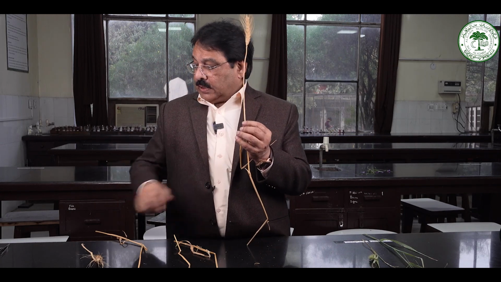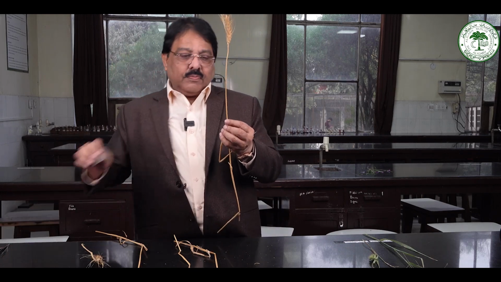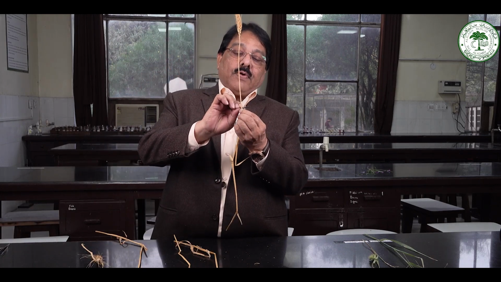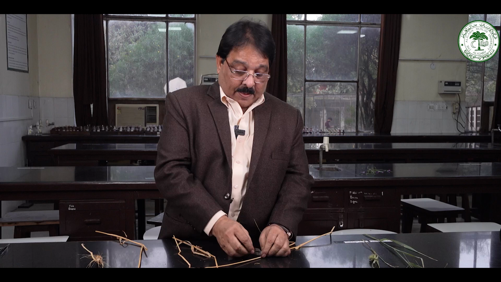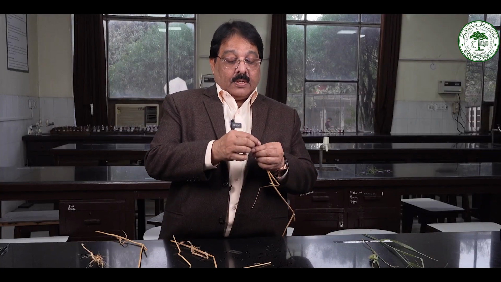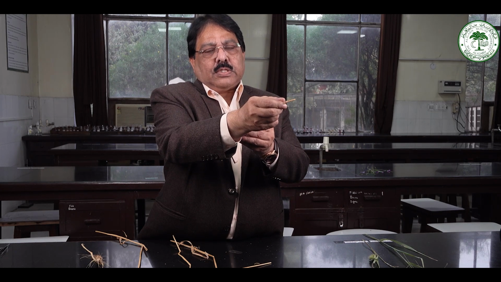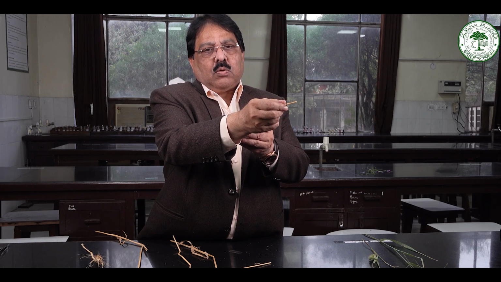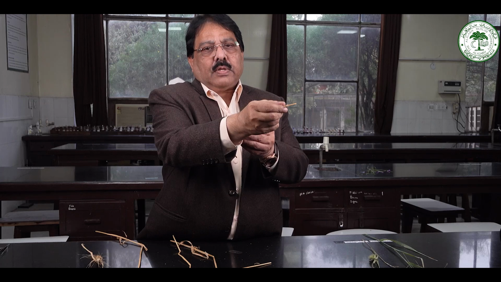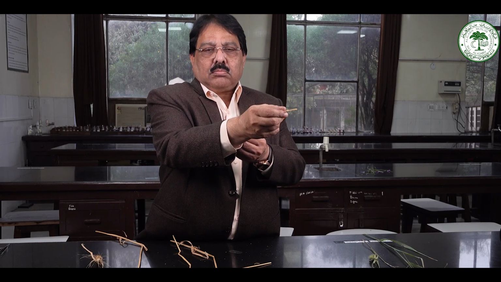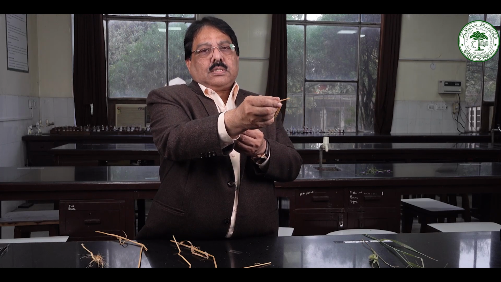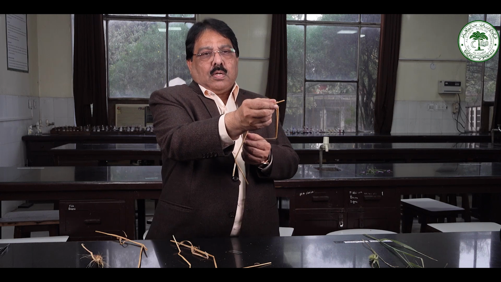If we cut it in TS, we will find it is hollow, and it is very clearly visible to the naked eye. There is no need of a hand lens or a microscope, it is easily discernible.